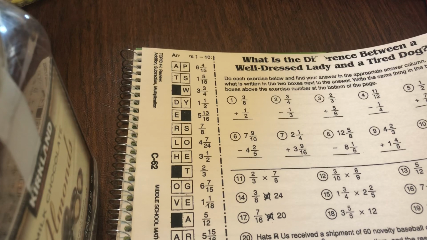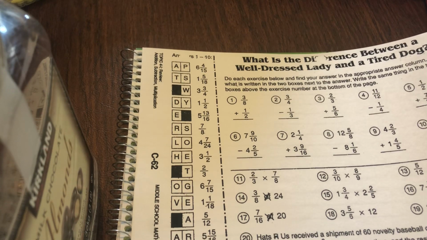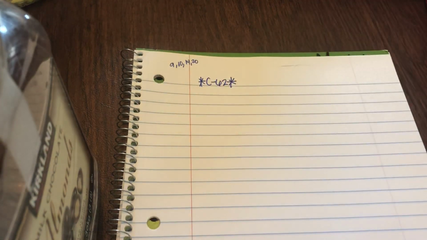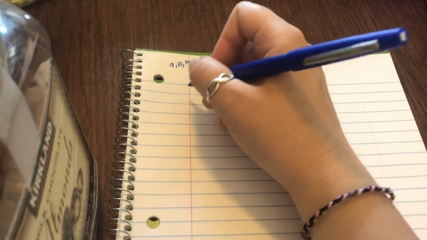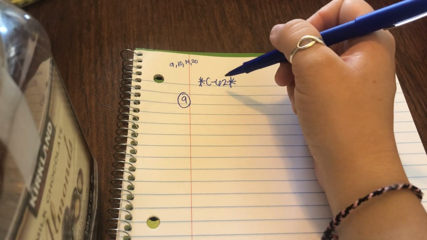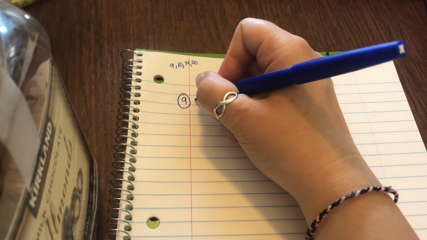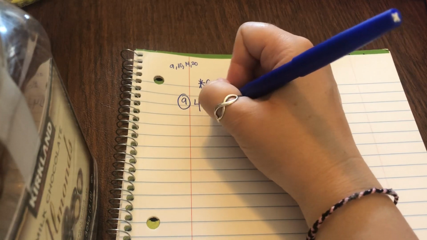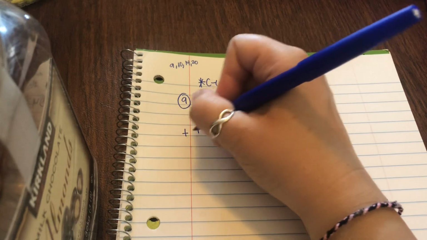We are going to practice reviewing, adding, subtracting, and multiplying mixed numbers. So if you could please follow along on C-62, that would be great. Okay, I'm just going to help you get started on these. So let's first take a look at number 9. Whenever you're showing work on a separate sheet of paper, please label it and also number each problem that you do. 4 2/3 plus 1 4/5.